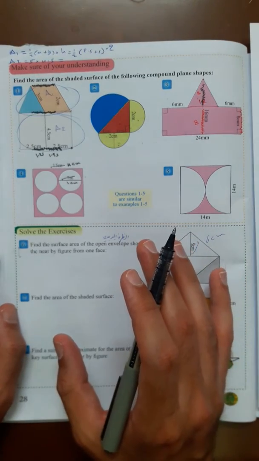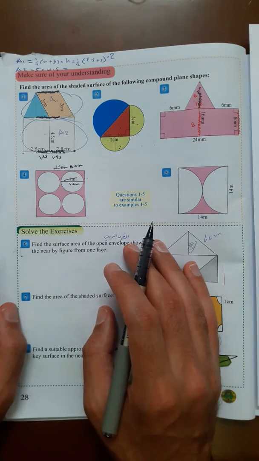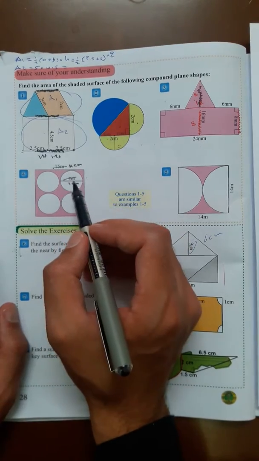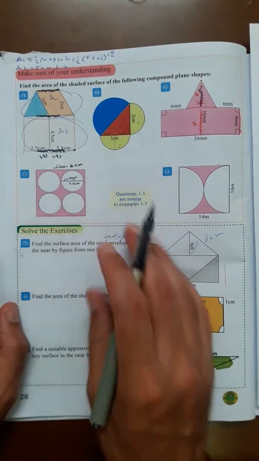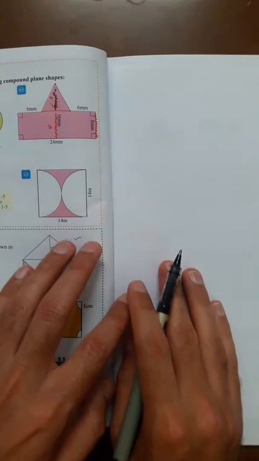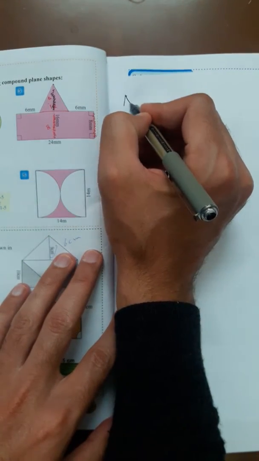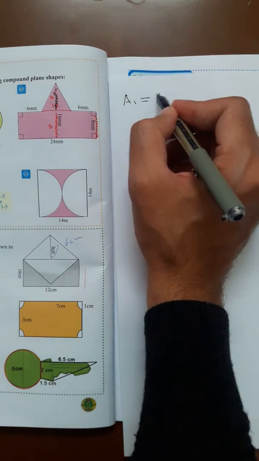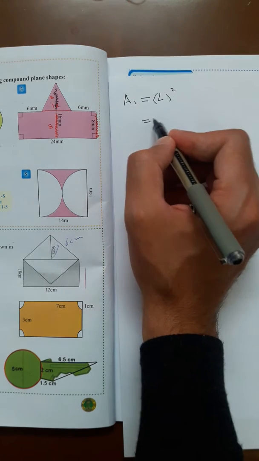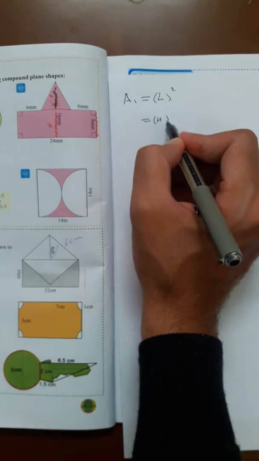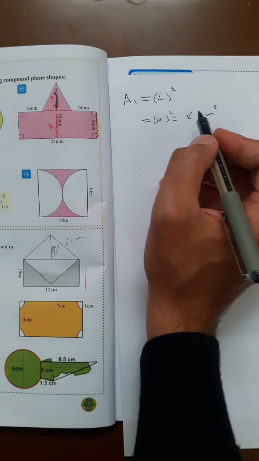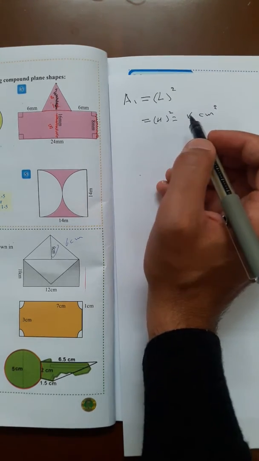Now, to find the area of this compound shape, at first I will find the area of this square. The length of the side of this square is 4 centimeter. So, A1 represents the area of the square. The area of the square is equal to L square, and L is 4. 4 square is 16 centimeter square. This is the area of the square.